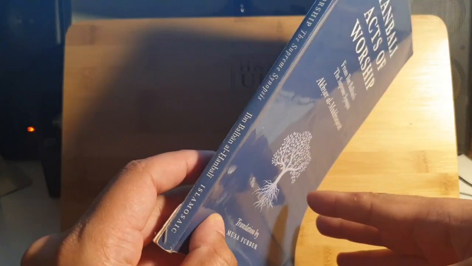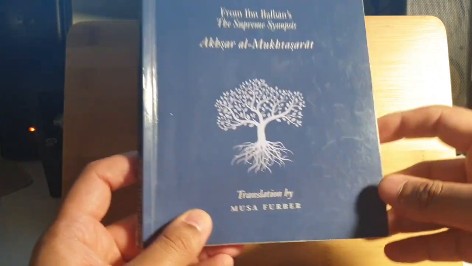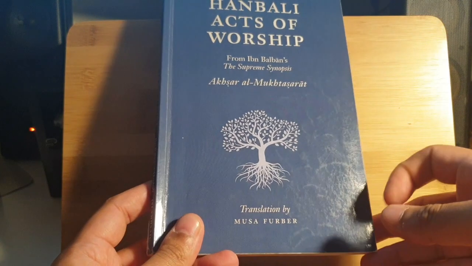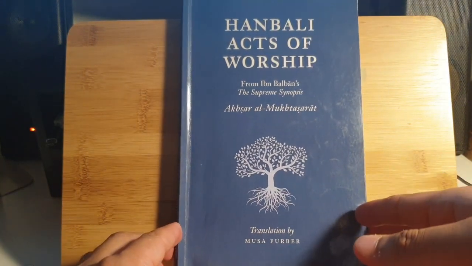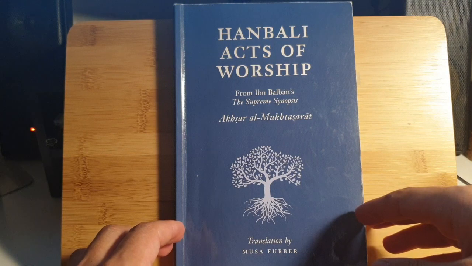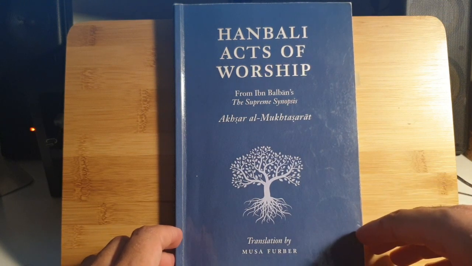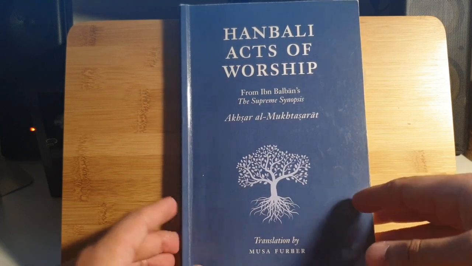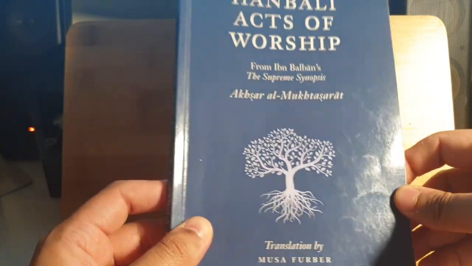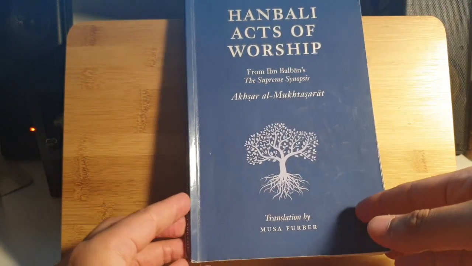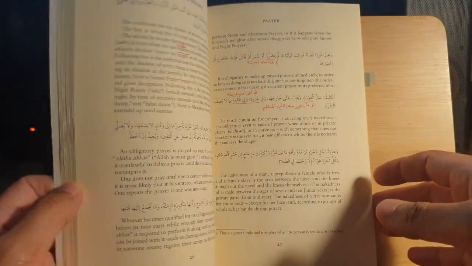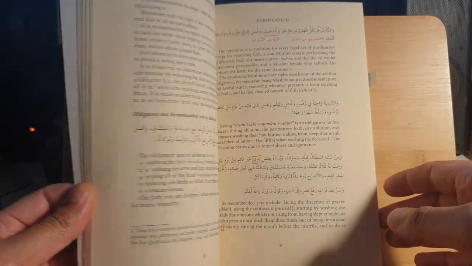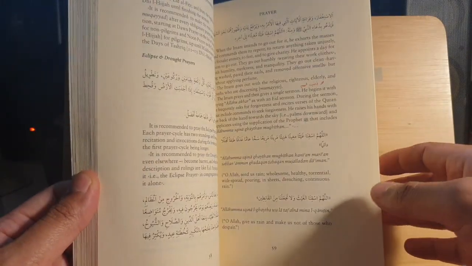However, only the section of ibadat has been translated here by Musa Faber, and I have heard that there are people that might be working on a translation for the rest, but it hasn't been published according to what I know. So this is definitely a very good introduction to Ḥanbali Fiqh. And it has both the English and the Arabic. Okay, so it's not parallel.